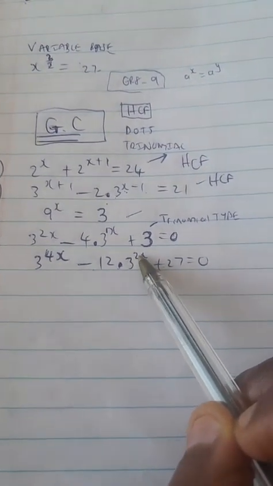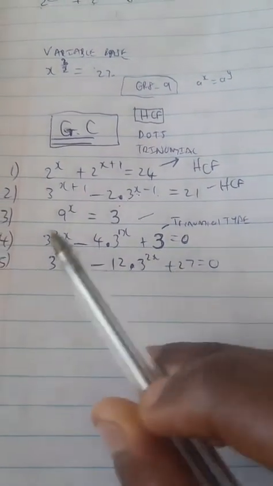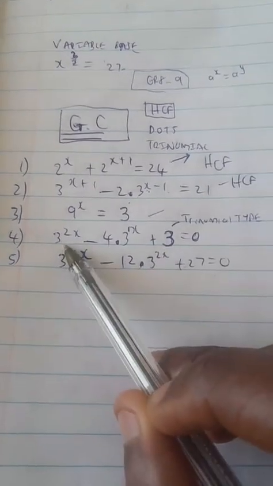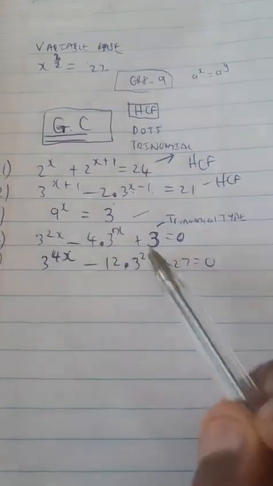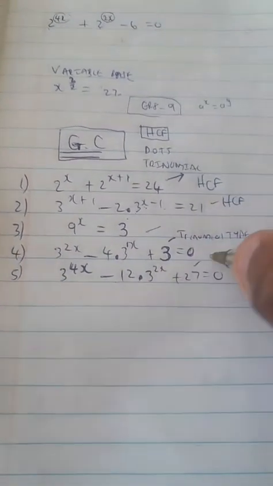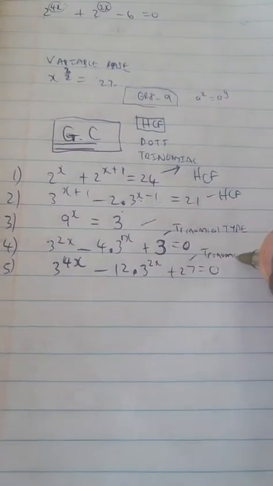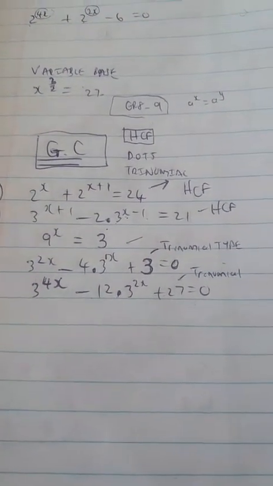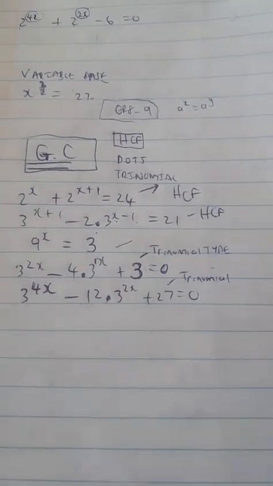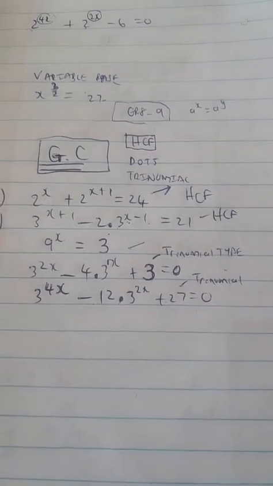So basically the coefficient of this one is 2 times the other one. So 2 times 2 would give you 4. If you divide 4 by 2, you get 2 back. So that means this is one of those problems which is a trinomial type. So typically, how would you solve this? You would use either the k method, or you would basically go ahead and factorize the trinomial.